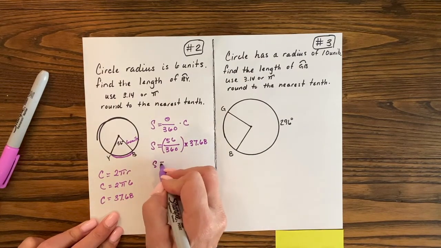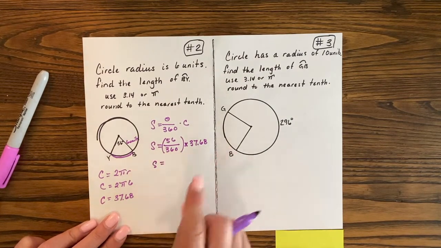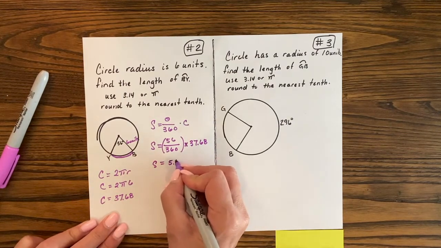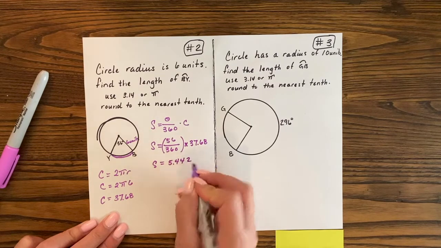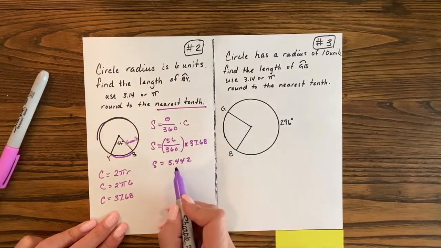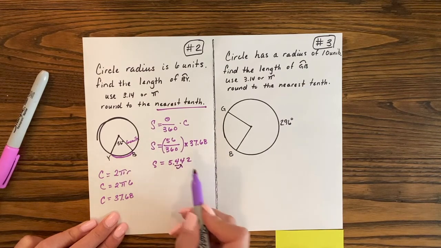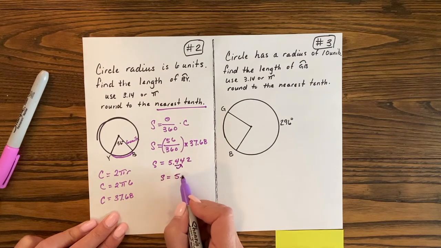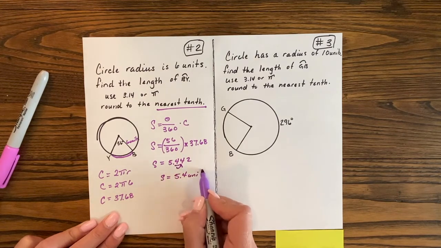Okay, and then when we multiply it all out, you want to check this on your calculator and make sure that you get the same thing. I'm actually going to get 5.442 or something like that. Remembering we have to round to the nearest tenth, so I look at the number after the decimal. To the right of that, is that 5 or higher? No. So our answer is going to be 5.4 units.